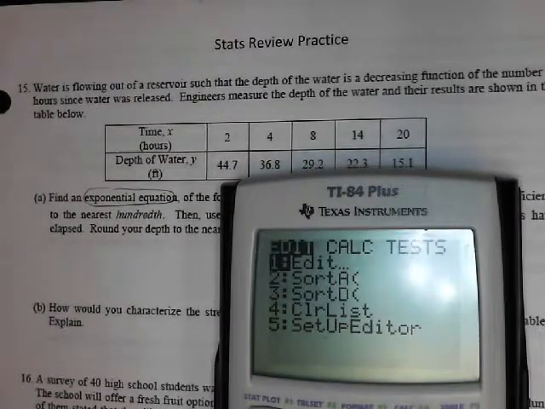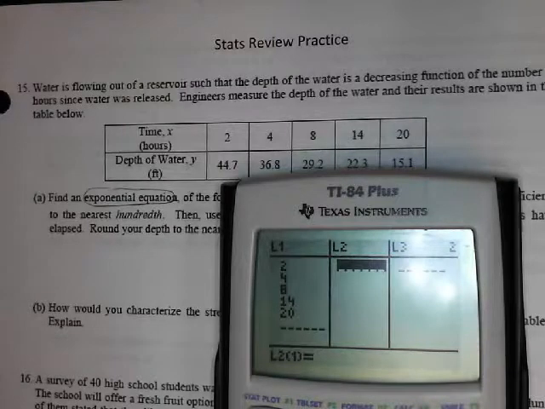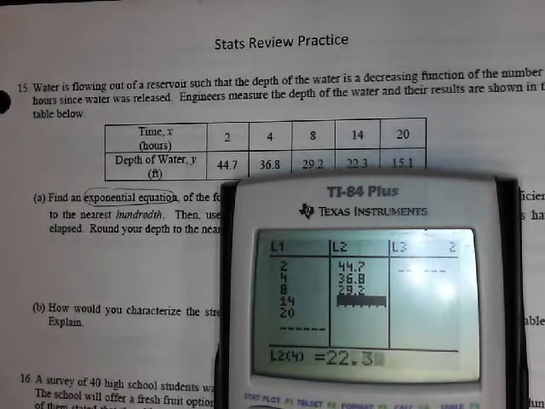So we hit Stat, Edit, in list 1 of 2, 4, 8, 14, and 20, and 44.7, 36.8, entering all this stuff, and 15.1.